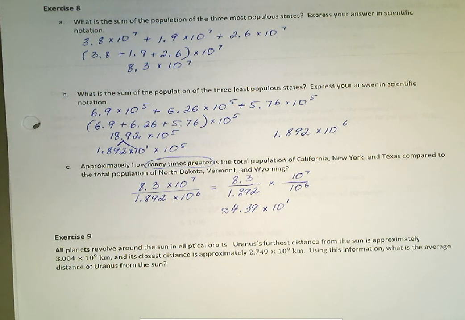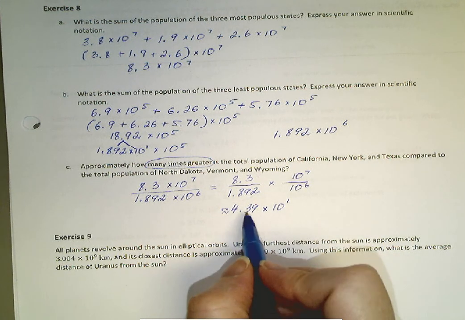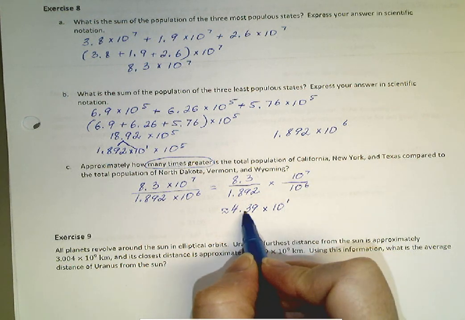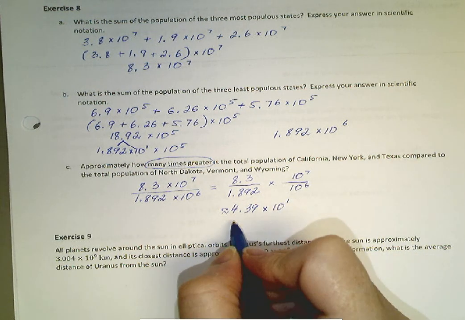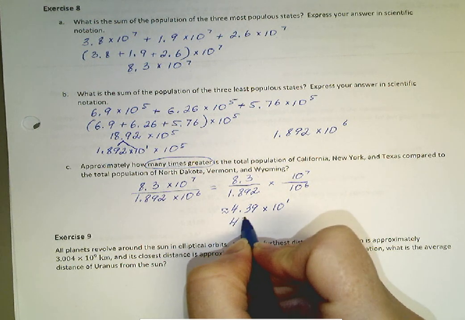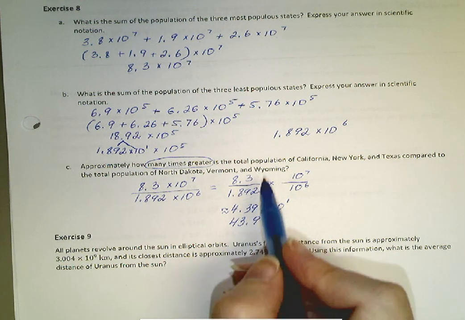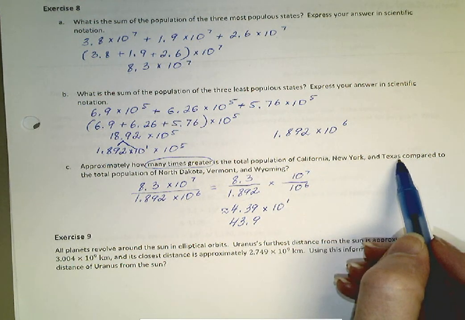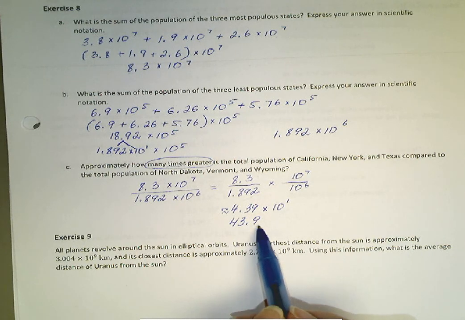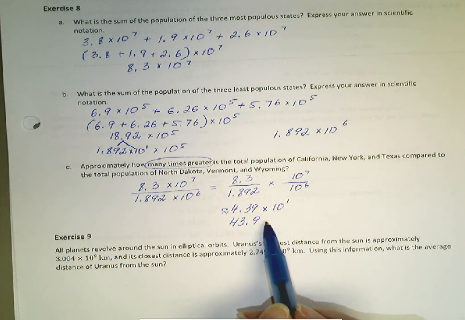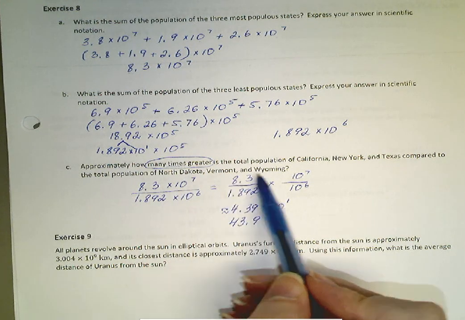Is my number written in scientific notation? Yes. However, I can actually multiply by 10 because this is not a big power, and I can get 43 and 9/10 times. So the answer will be the population of California and New York and Texas is 43, almost 44 times greater than North Dakota, Vermont, and Wyoming.